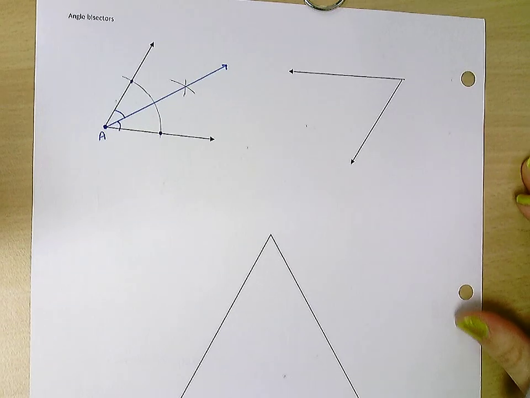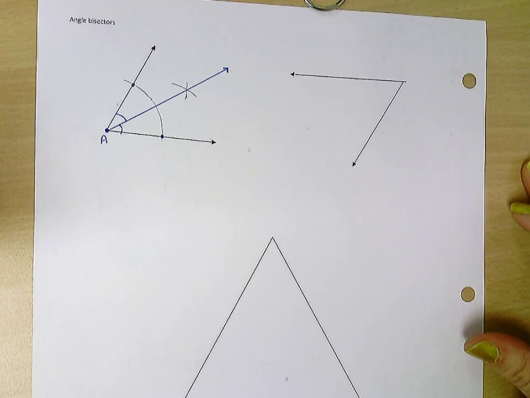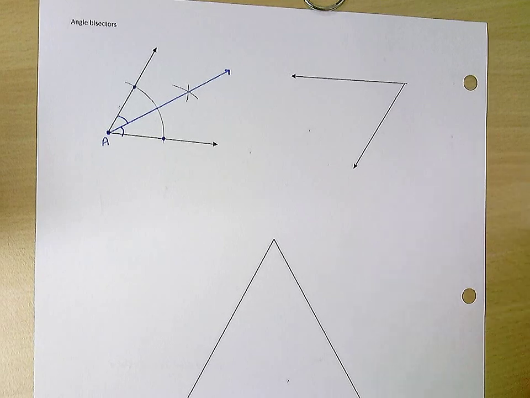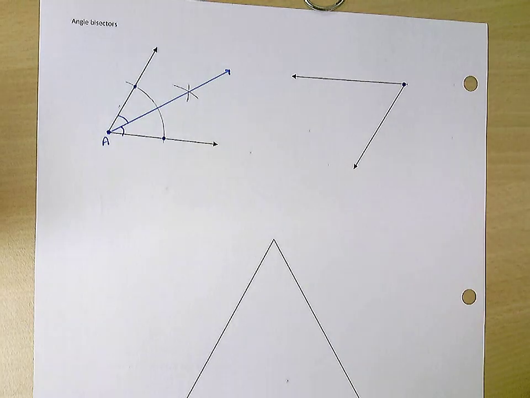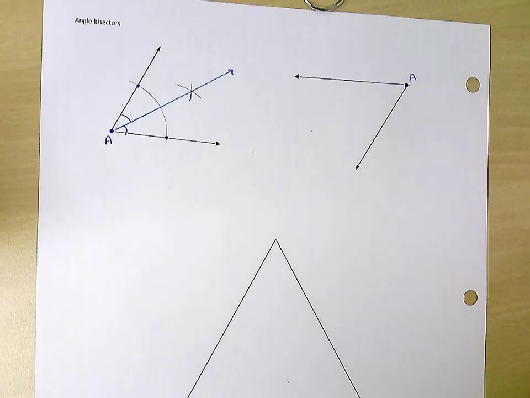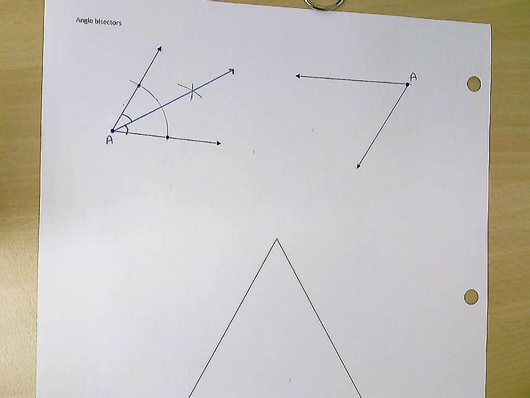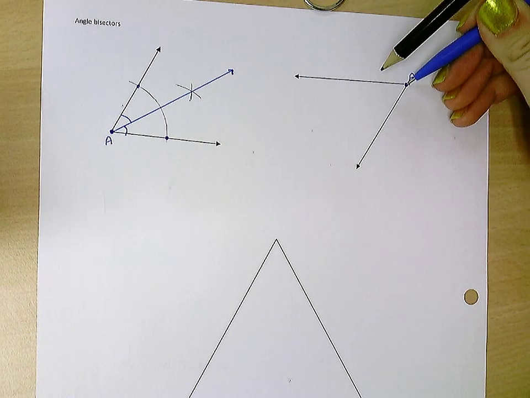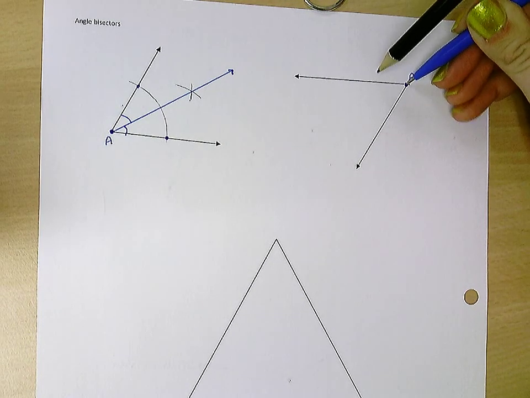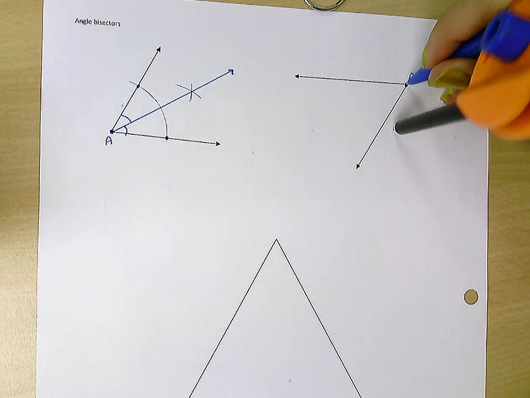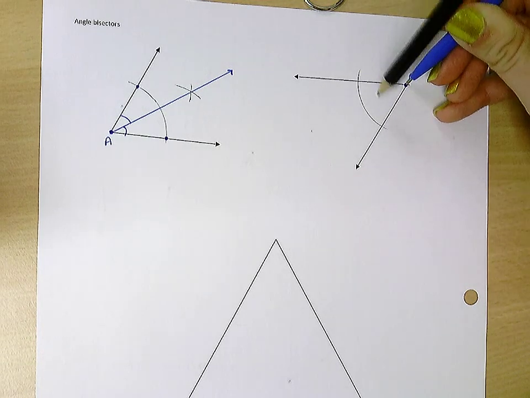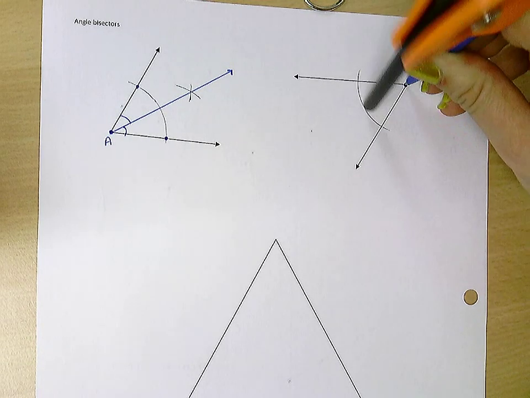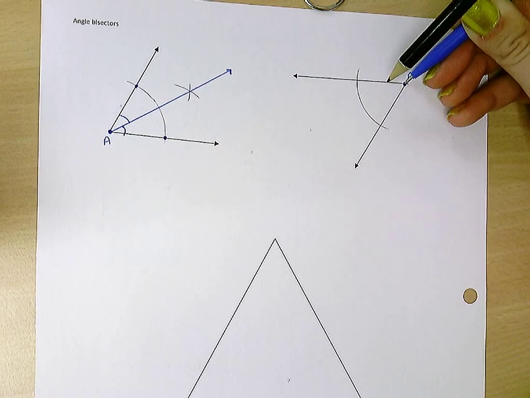All right, we're going to do it again. So here is the vertex of my angle. Again, I'm just going to call it angle A. Doesn't matter how wide your compass is. Place your compass on that vertex, making your dash so it hits both rays of that angle. Okay, so it should hit both of those rays that make up that angle.